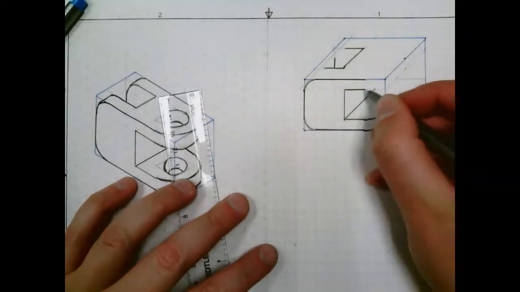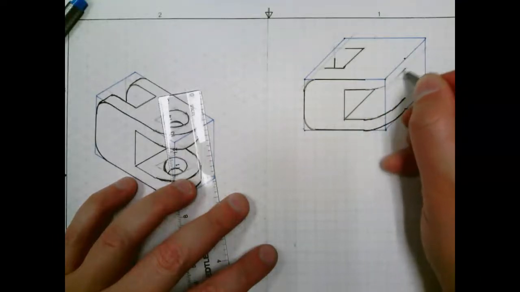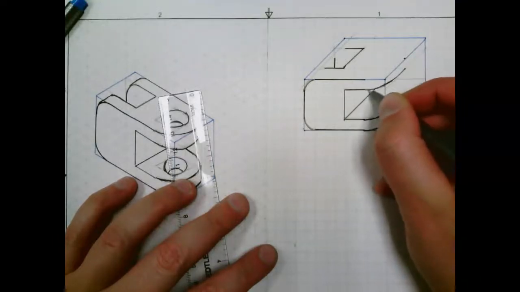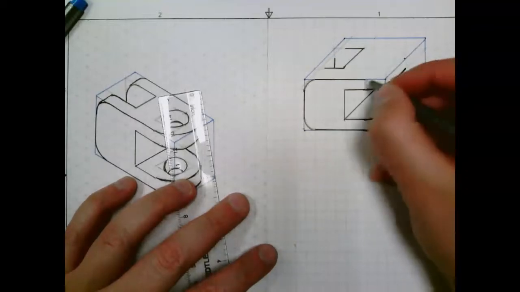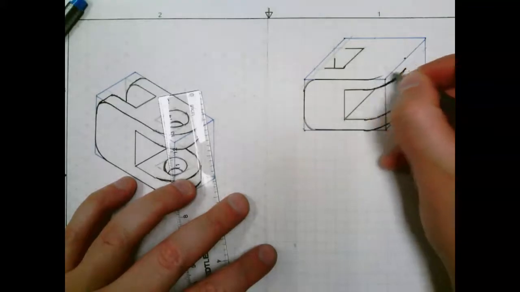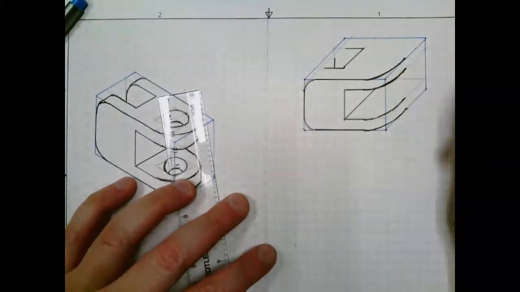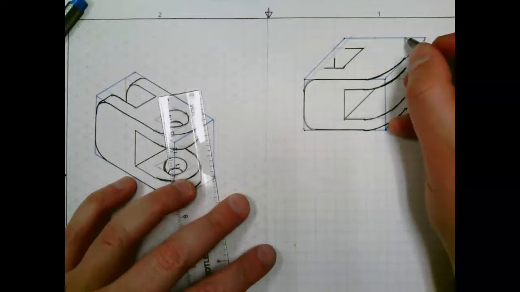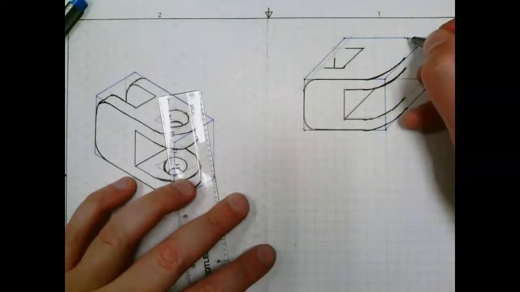From here to here, an arc. From here to here, from this tick. From the corner over here, put a little tick. We're going to arc that as best as we can.